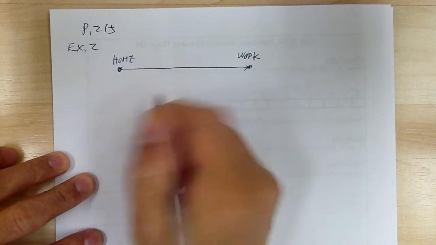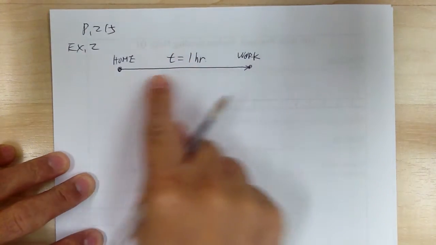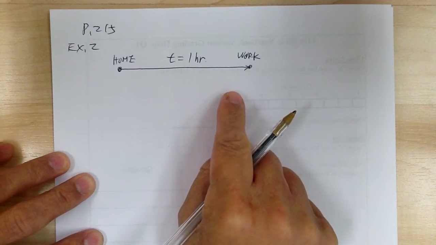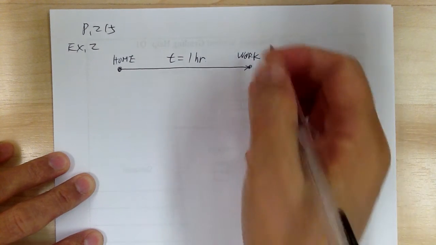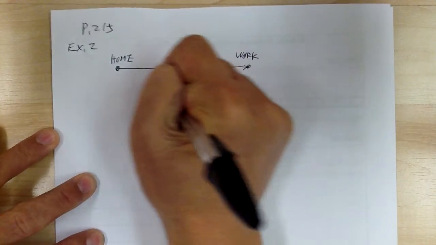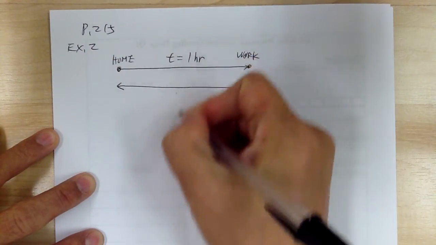And it says 1 hour. So over here, t equal to 1 hour. So you want to get all the numbers on the picture. Then it says, but it takes him 1.5 hours returning home. So when coming back home, now you want to put down here so you don't get confused.